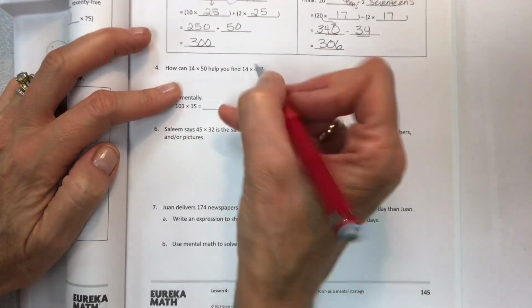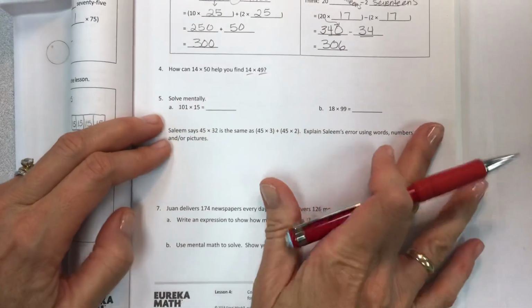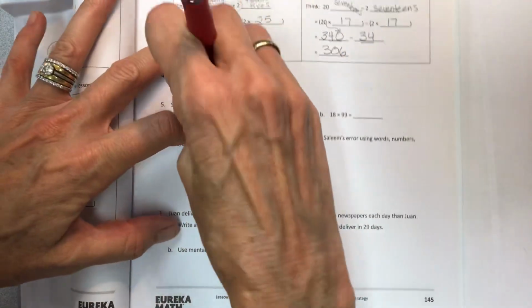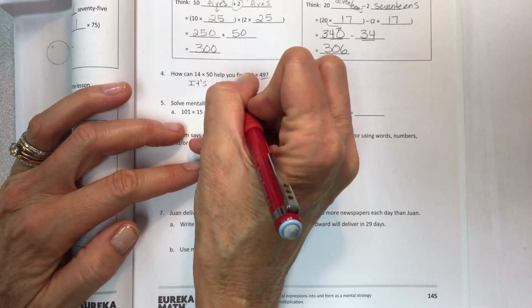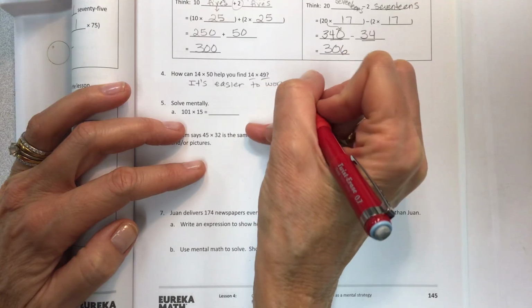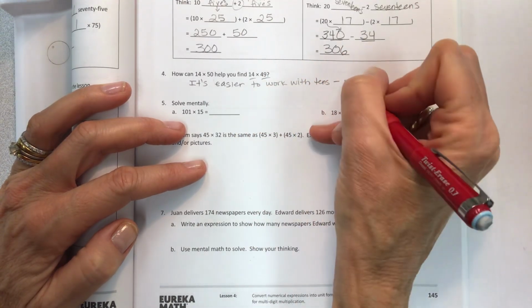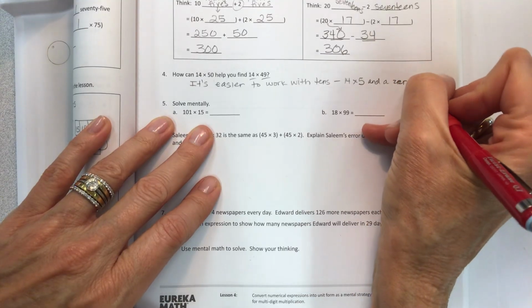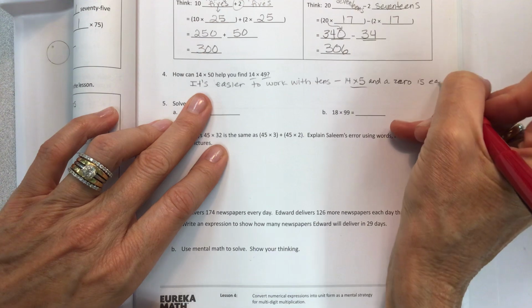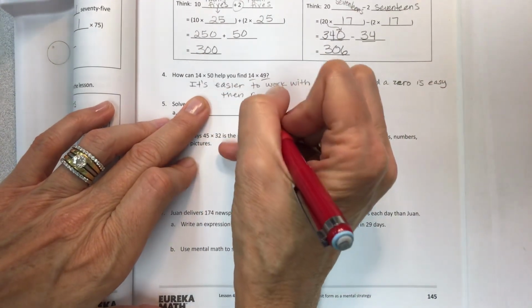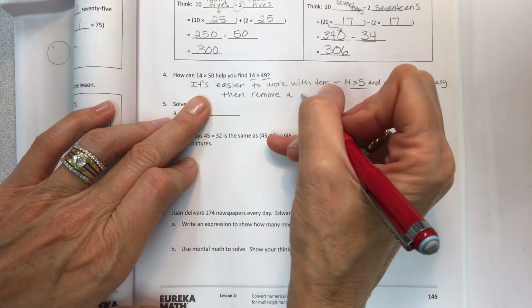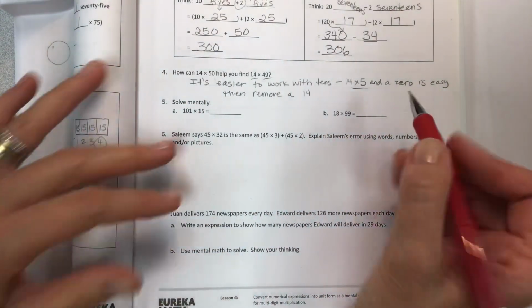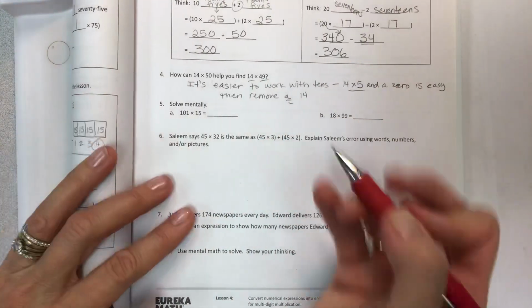So how can 14 times 50 help you find 14 times 49? This is all the space they give you, so you don't have to write too much. It's easier to work with tens. So 14 times 5 and a 0, 0 is easy. Then remove a 14. Okay, so if you go up, you can just subtract 1. You only have to subtract 1.